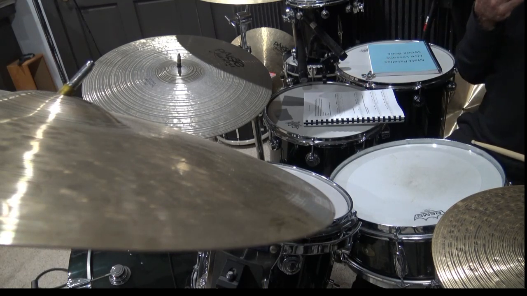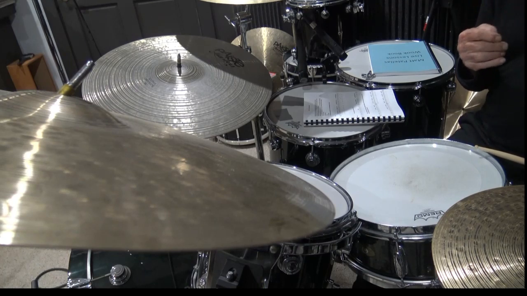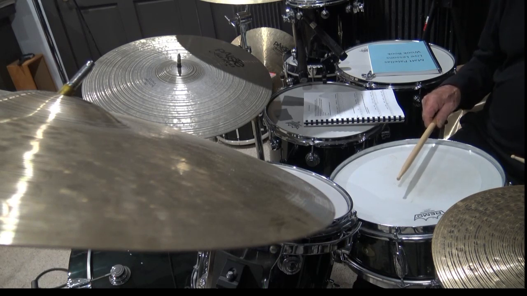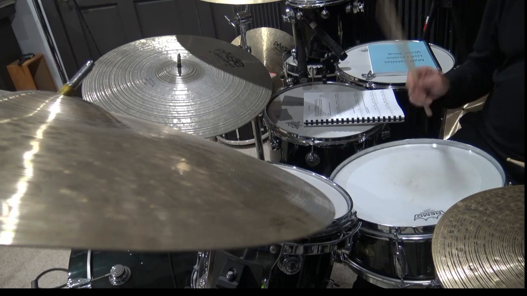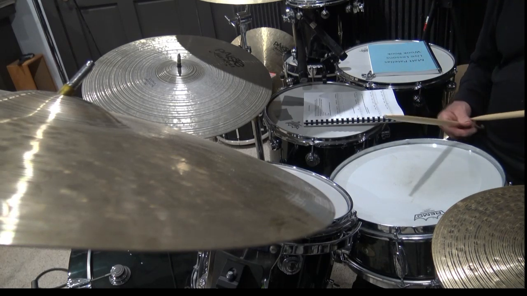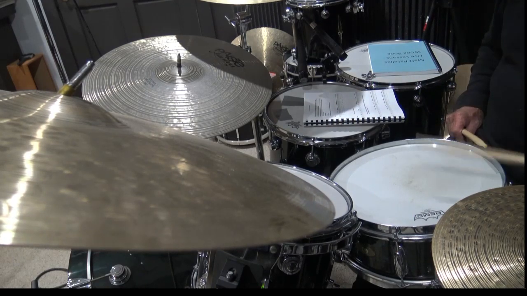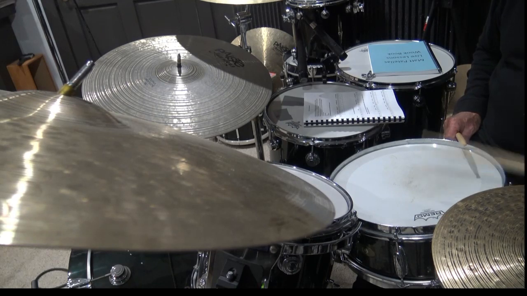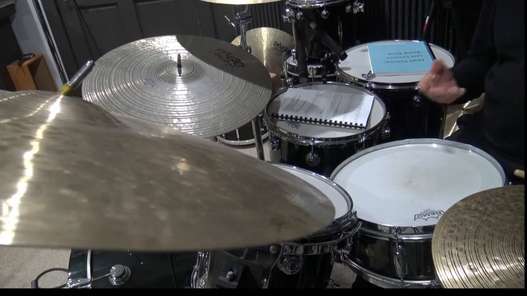Now, if you look at example number 1, this is with the levels. Down, tap, tap, up. Down, tap, tap, up. Now you want to do that with the left. It's not written out with the left. I got to fix this. Thank you, Jimmy. Down, tap, tap, up. Down, tap. You already know that. Okay? Now, go to example number 2.